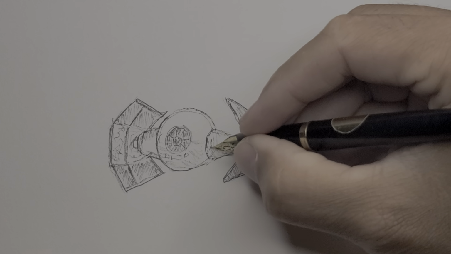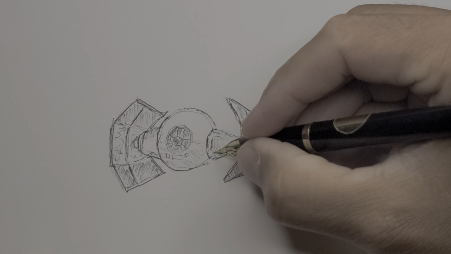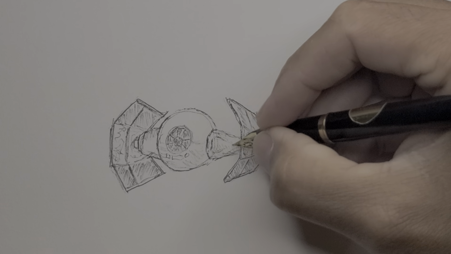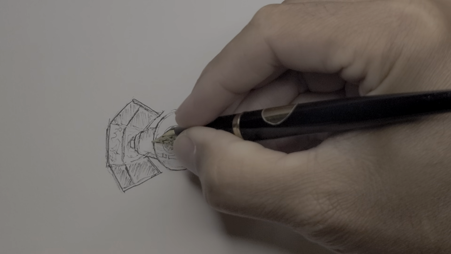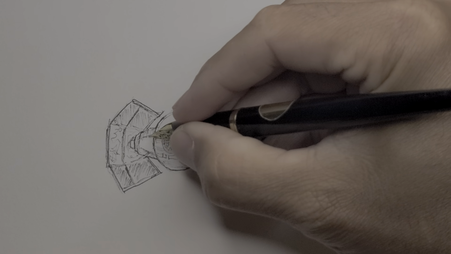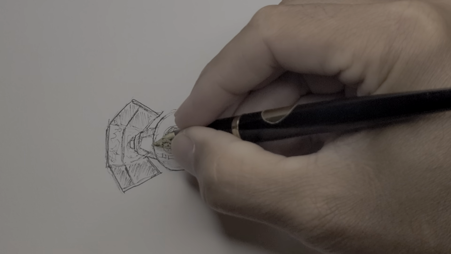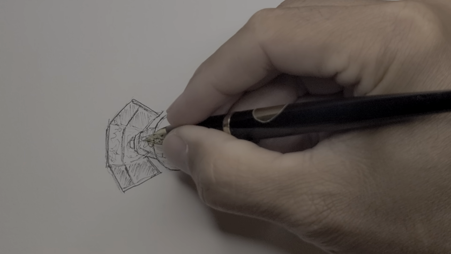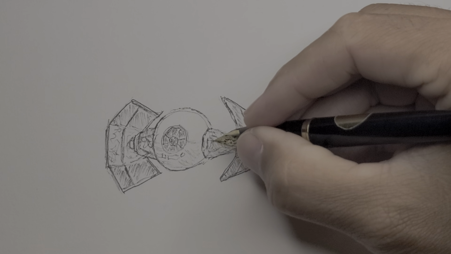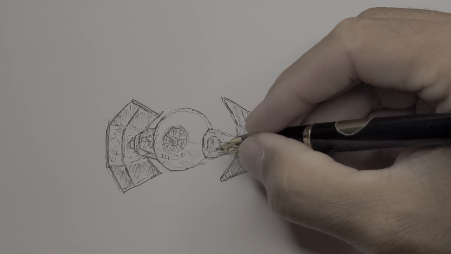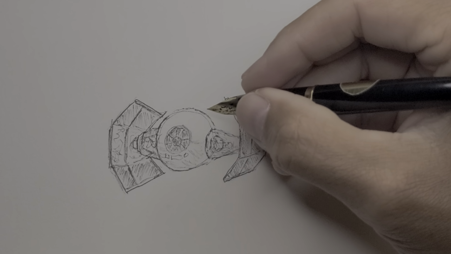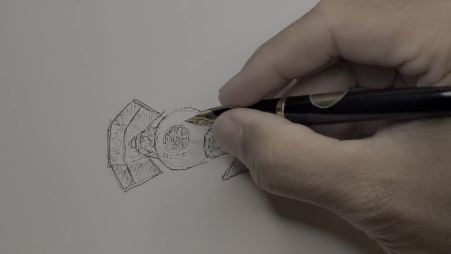I'm not really sure about this stuff here because right now at this point I'm kind of drawing from memory. I don't remember exactly what the advanced X1 really looks like. So I'm just adding thingamabobs and really whatever stuff.